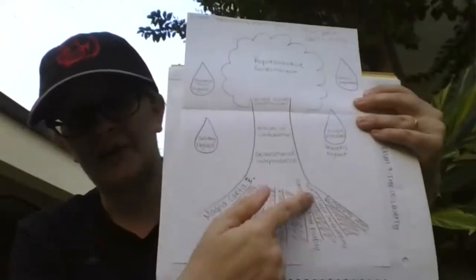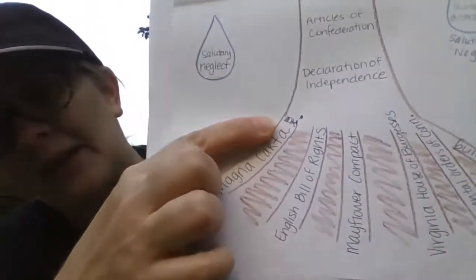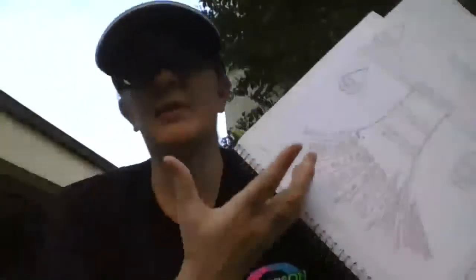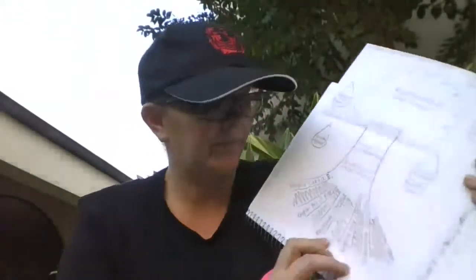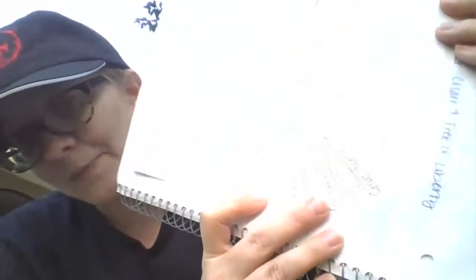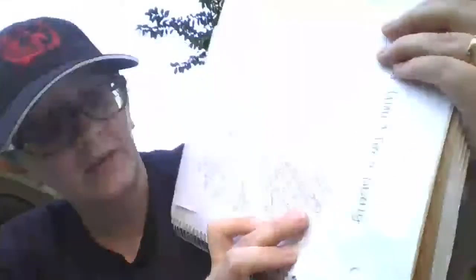And you can see all the founding documents on here. You've got the Magna Carta, which has your little king there because it limits the king. Okay, the English Bill of Rights, which lists our rights. The Mayflower Compact, which is MCSCSG. The Virginia House of Burgesses is the first representative government. The Fundamental Orders of Connecticut, which is the first official constitution. And the Great Awakening, which is choice and voice.